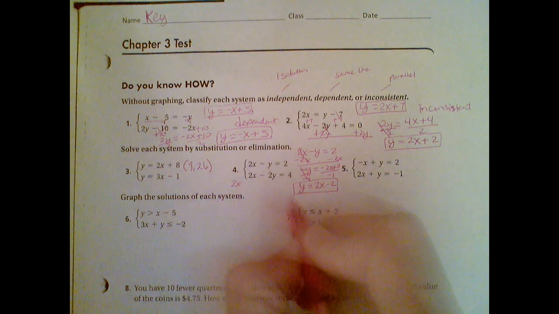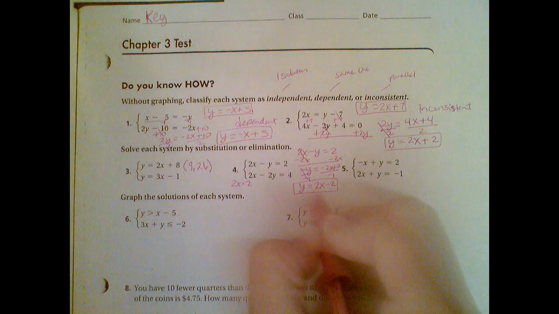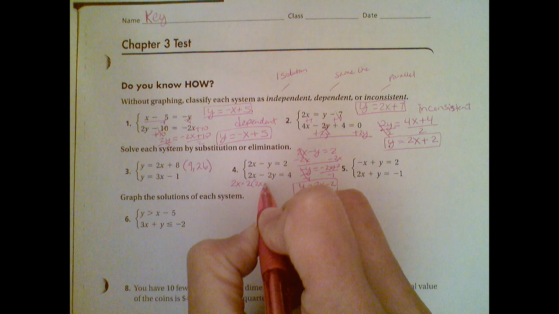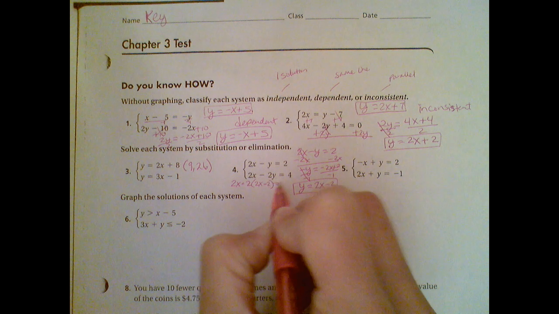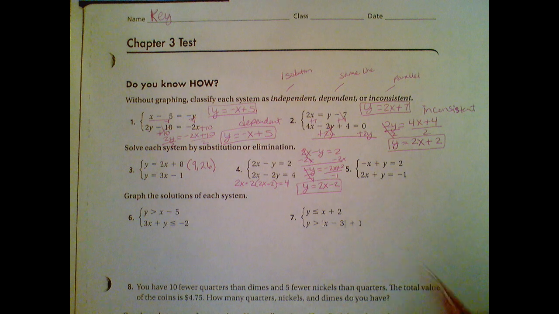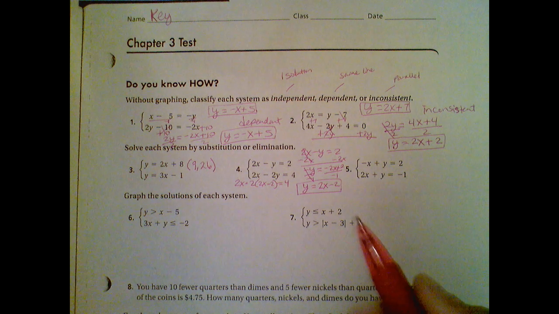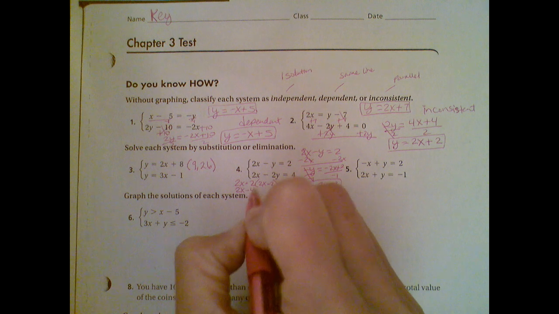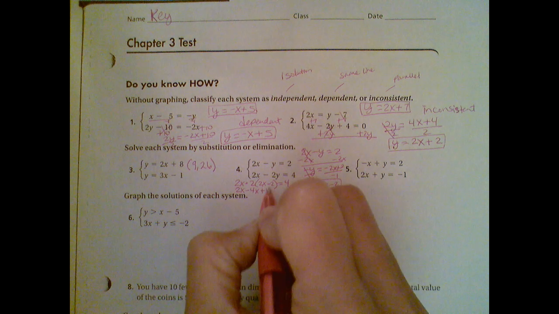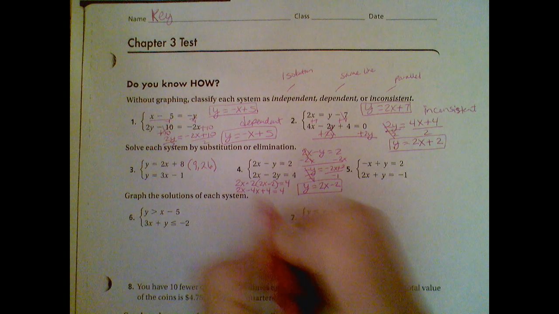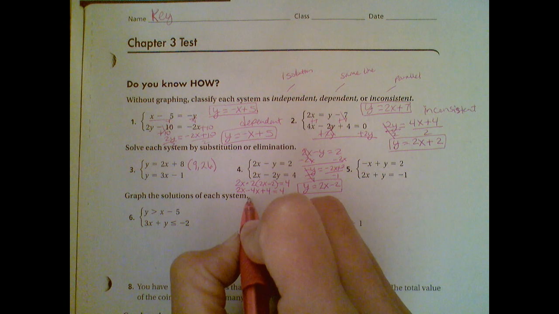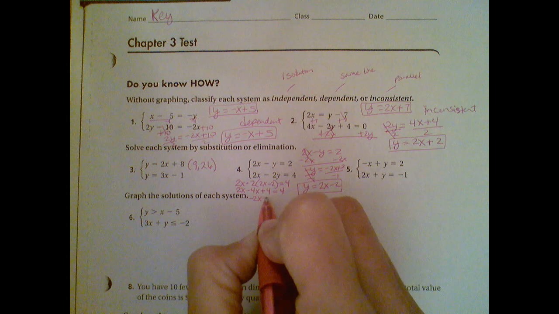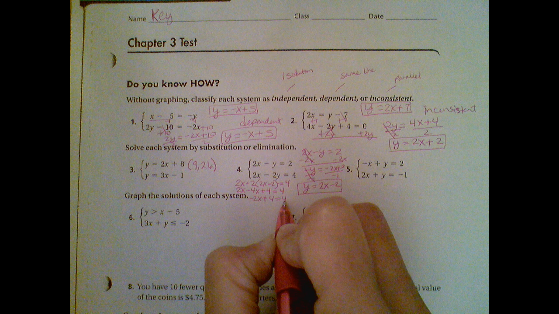So we have 2x minus 2 times our 2x minus 2 equals our 4. And then notice we just have x's, so that is good. We're going to solve for our x. So we have 2x minus 4x plus 4 equals 4. So 2 minus our 4, we get negative 2x plus 4 equals 4.